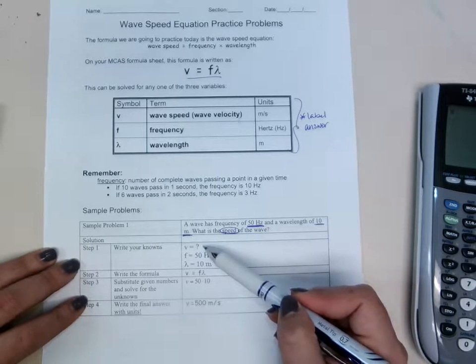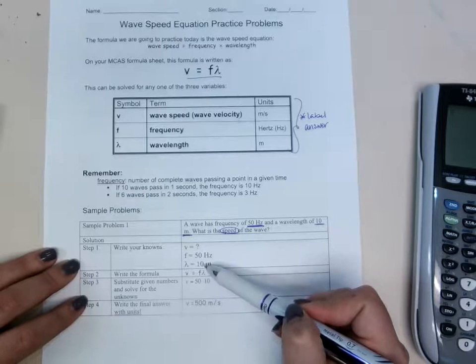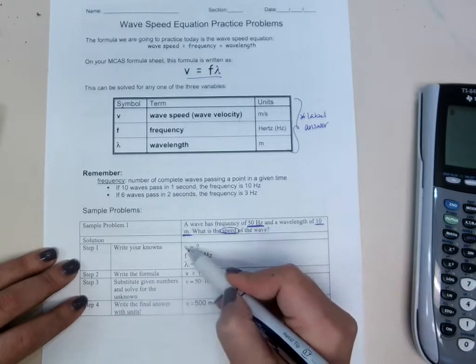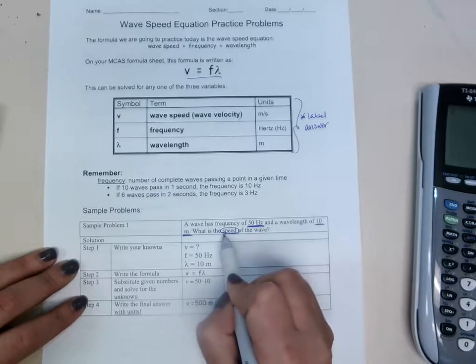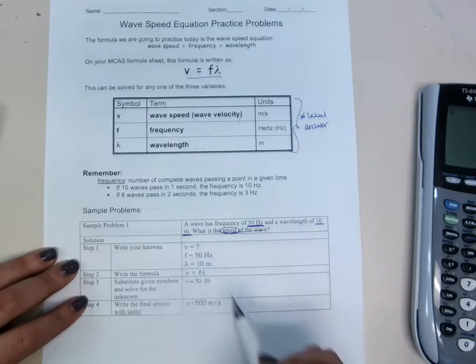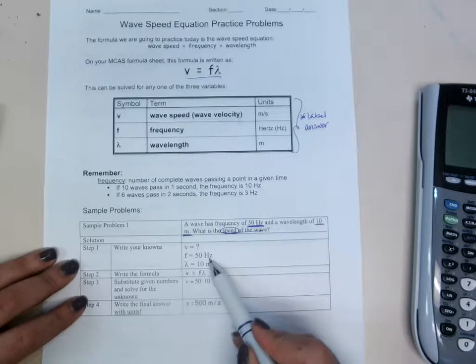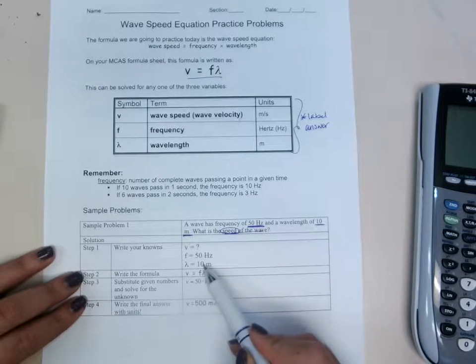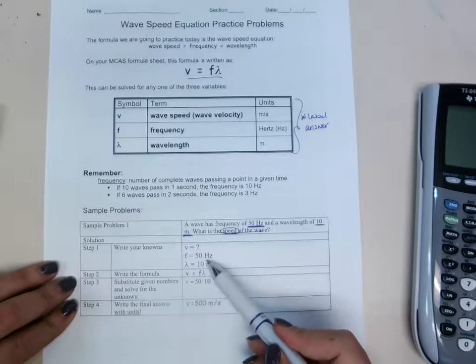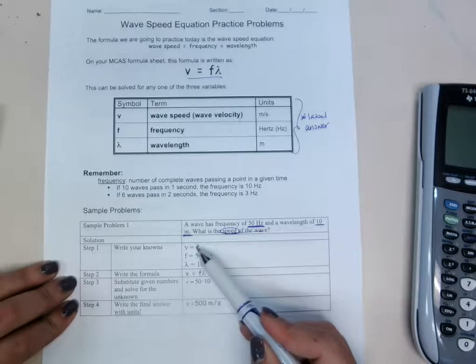So taking a look at our very first step, what I want you guys to do is list the variables that you have. So we have our velocity, or we don't, but that's because that's what we're looking for. So we're going to put a question mark to represent the fact that that's the variable that we're solving for. We have our frequency, which is 50 hertz, and we have our wavelength, which is 10 meters. So that's our first step, is you guys are going to go ahead and write that down.